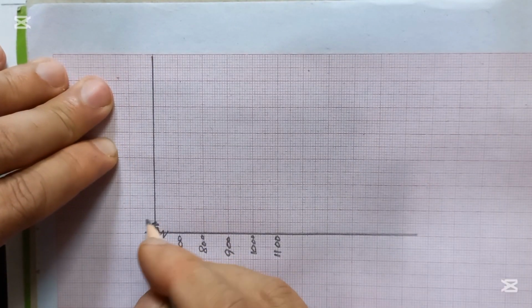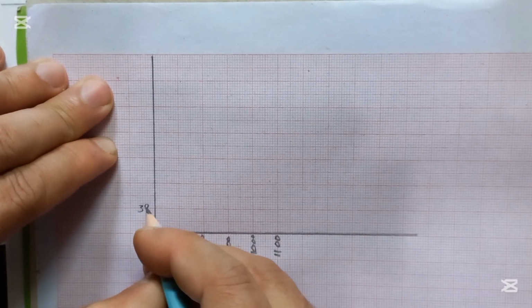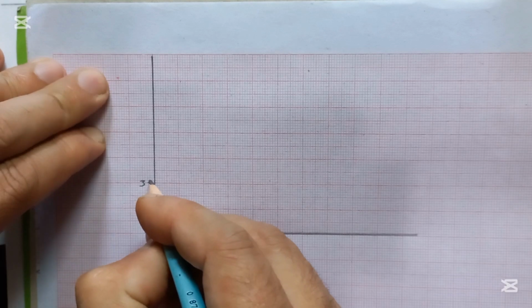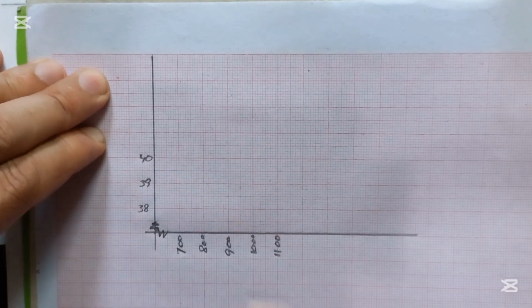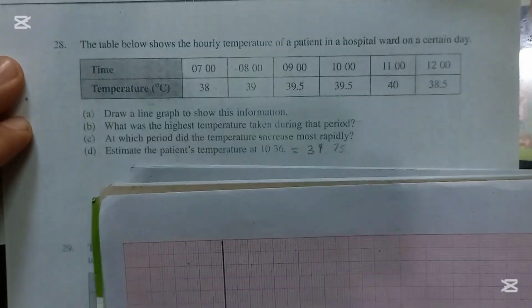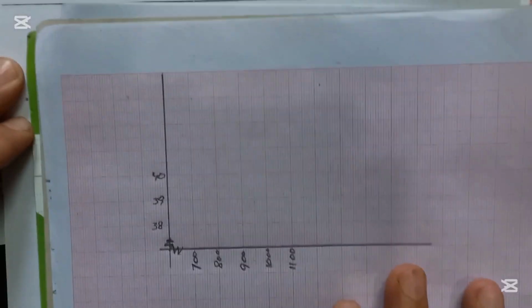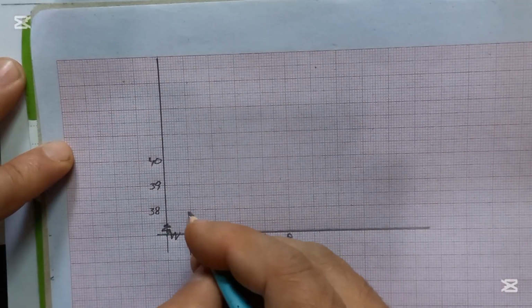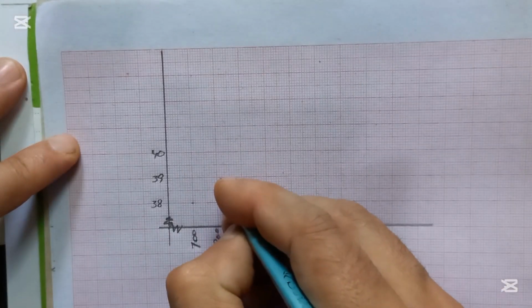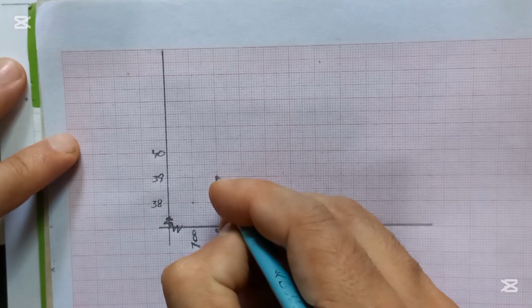Suppose this is 38, this is 39, this is 40, and now we will plot the values 38 and 7. So this is the first point. Next is 39 at 8, 8 and 39 is here.